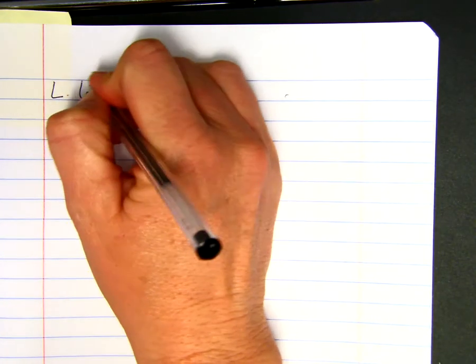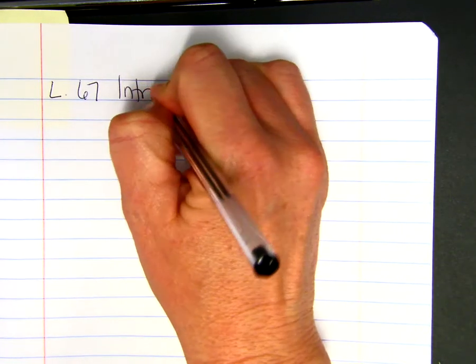Okay, lesson 67, intro to transformations.